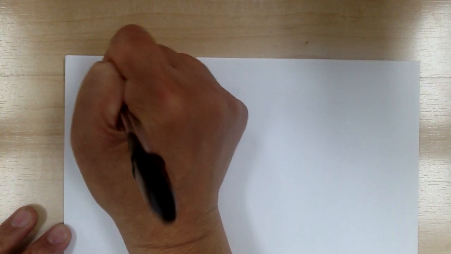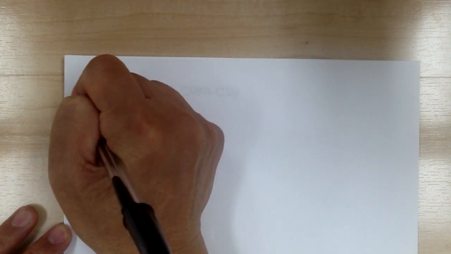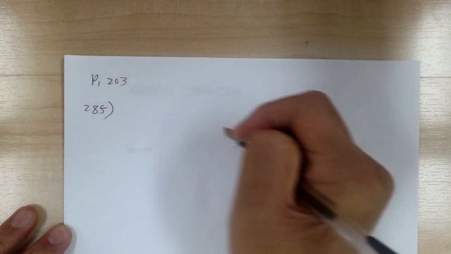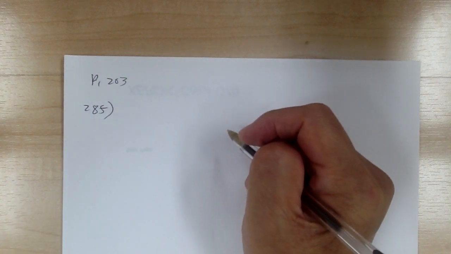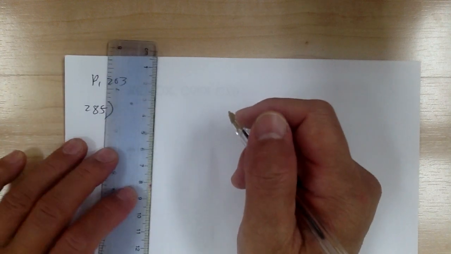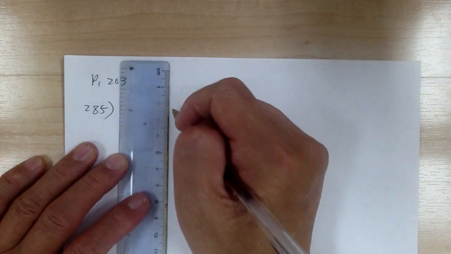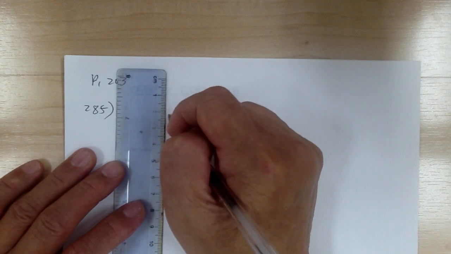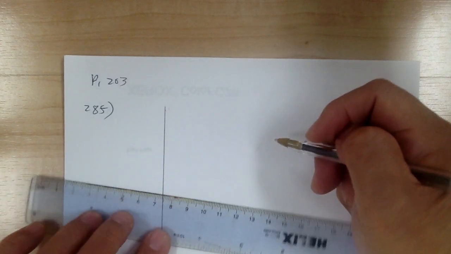Okay, let's go to 285. Parallelogram ABCD has vertices at A, B, D, and you're looking for C, and it tells you it's in the first quadrant. What are its coordinates? So it seems complicated, but if you sketch it out, it's actually fairly simple.